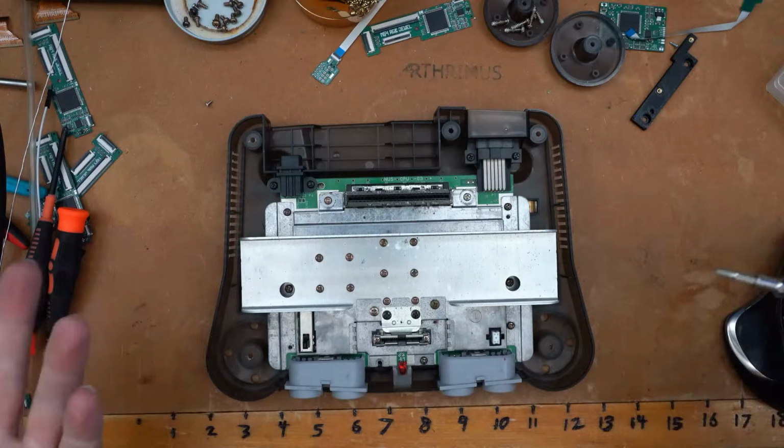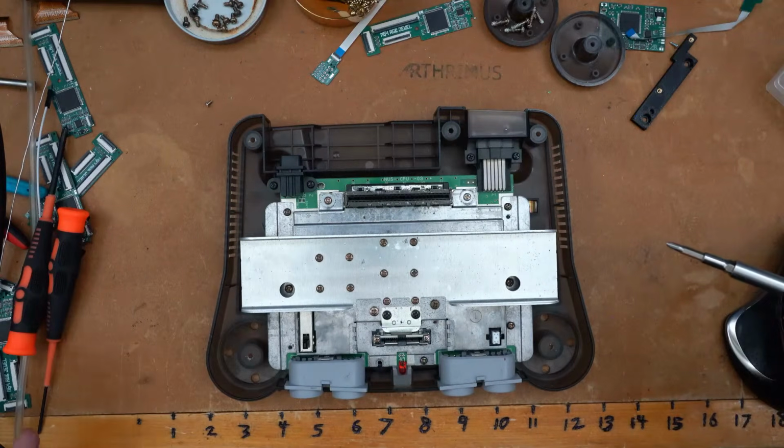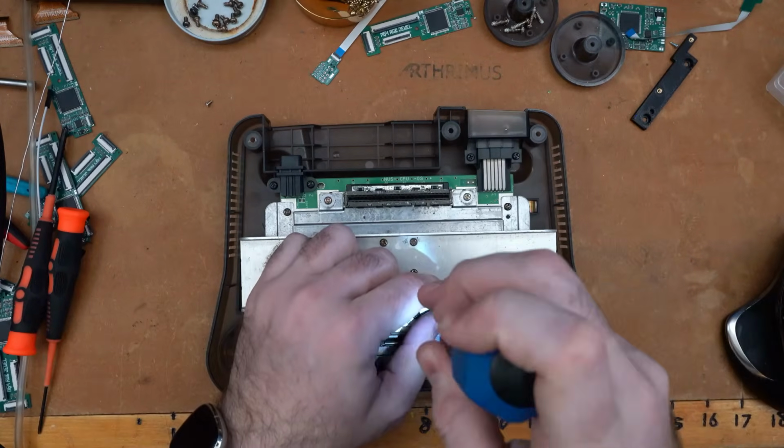Okay, same as last time, we need to remove the board and we need to remove the heatsink. So we're just going to go ahead and pop all the screws out.